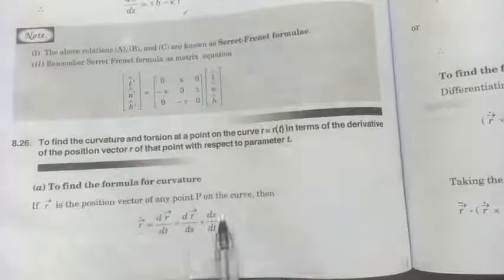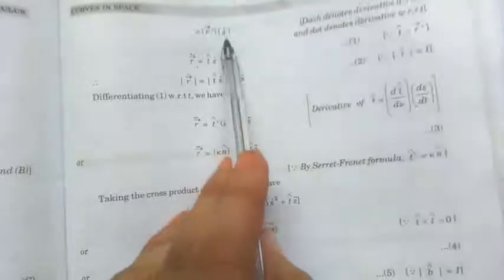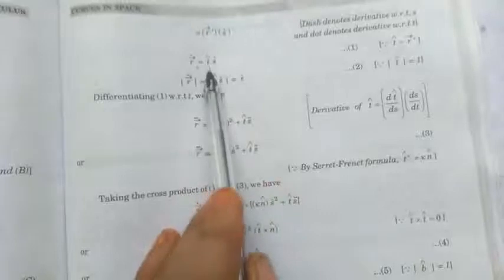Now the derivative of vector r with respect to t is given by dr by dt. Multiplying and dividing by ds, we get dr by ds, which is the vector r dash, and ds by dt represents s dot. Now by definition, dr by ds is the vector t cap.